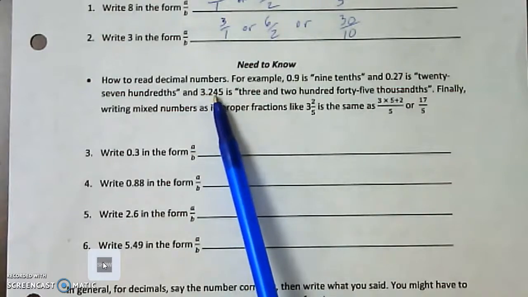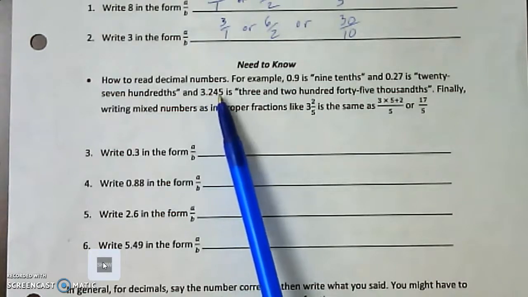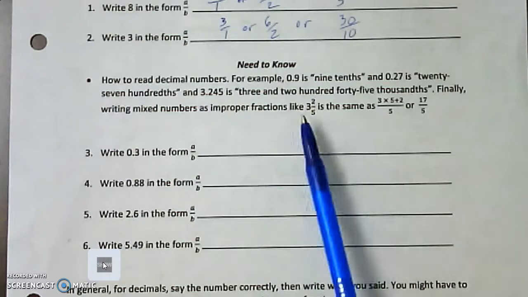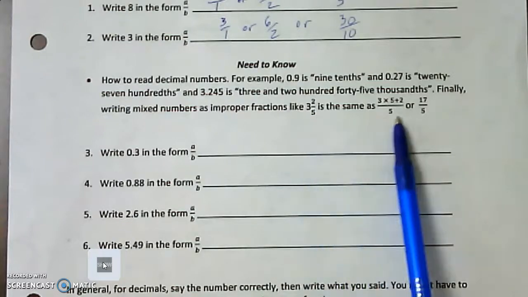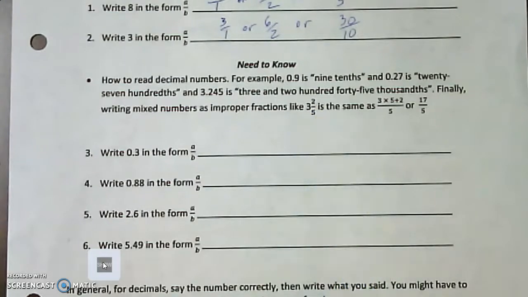Now these types of decimals where that first number is not a 0 are a little different. We read this as 3 and 245 thousandths. Now that's a mixed number. We can't leave it like that. And I have 2 examples down here that show you that. And I just go over the process for changing a mixed number to an improper fraction. There's 5 times 3 plus 2, which is 17, all over 5. Okay, so here we go.